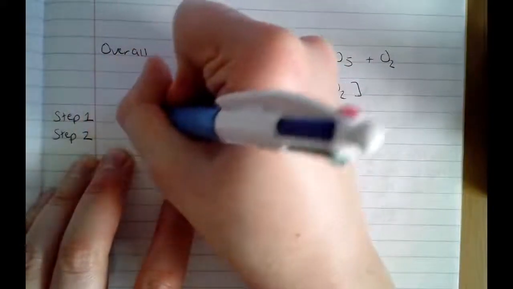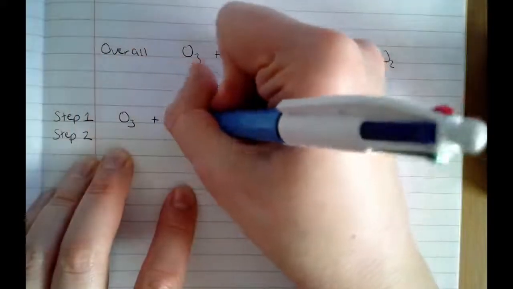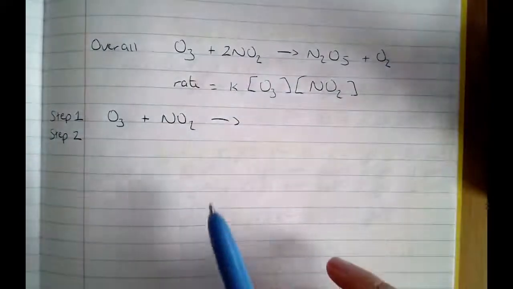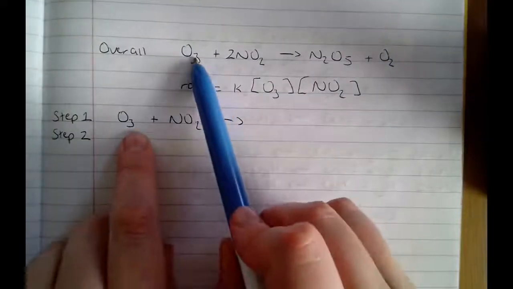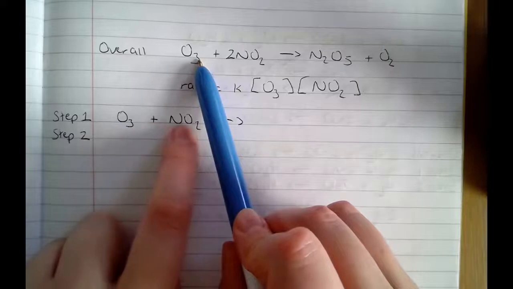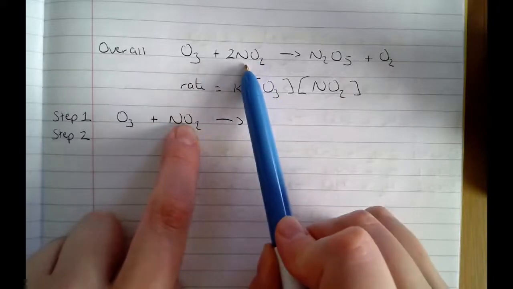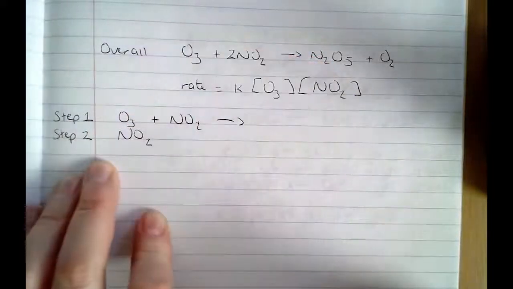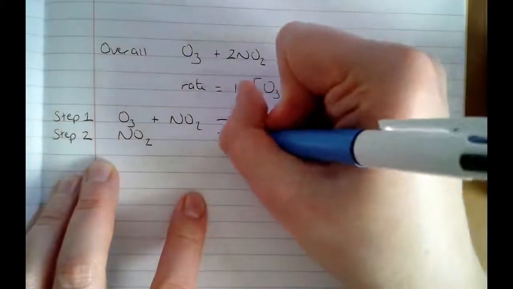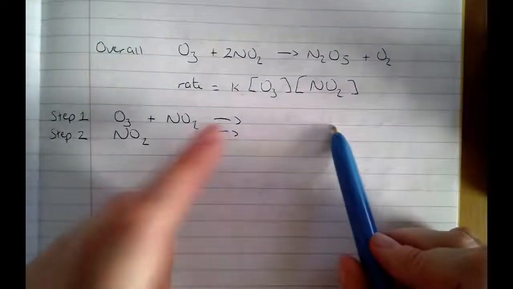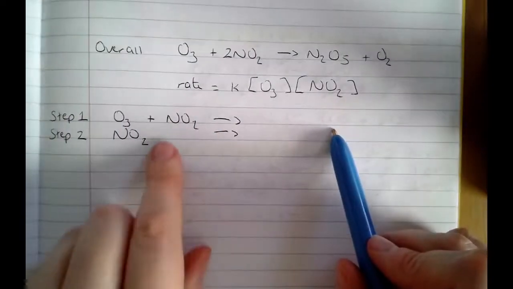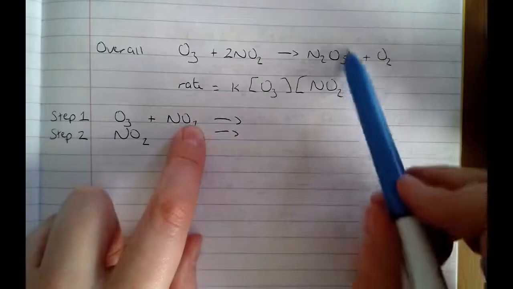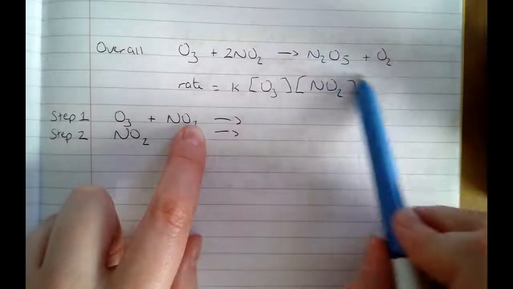I'm going to react O3, one molecule, with NO2, one molecule. If I look at my overall equation, I've used my O3 already, but I've only used one molecule of NO2 and I've actually got 2. That means in step 2, I must also have one molecule of my NO2. Now for the product side. And again, there's more than one right way to do this. I've got O3 and NO2 and I'm trying to make these two products.